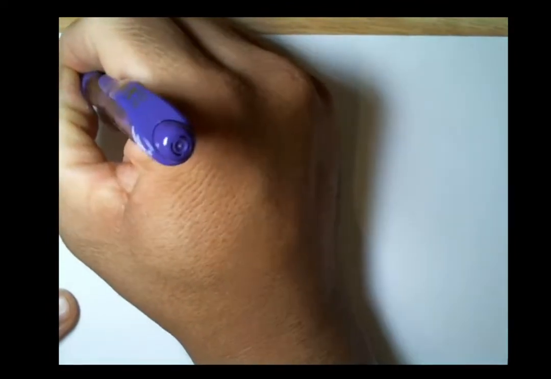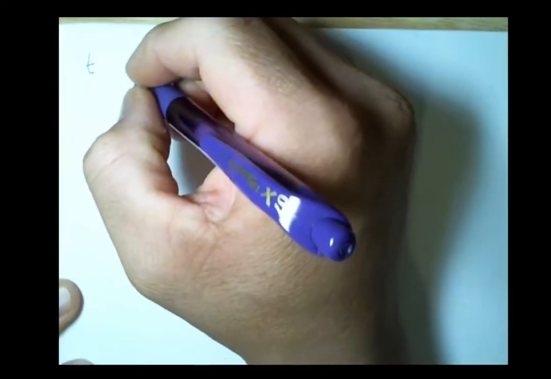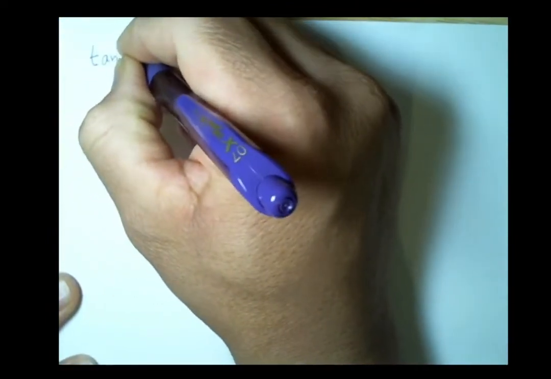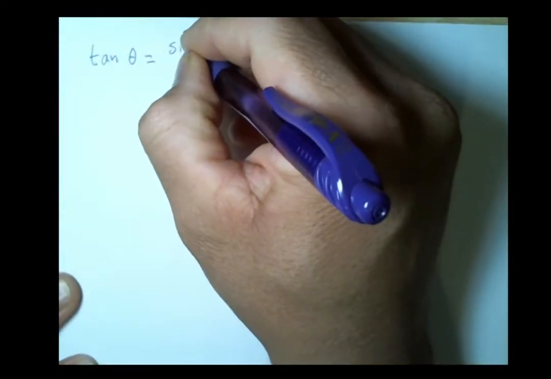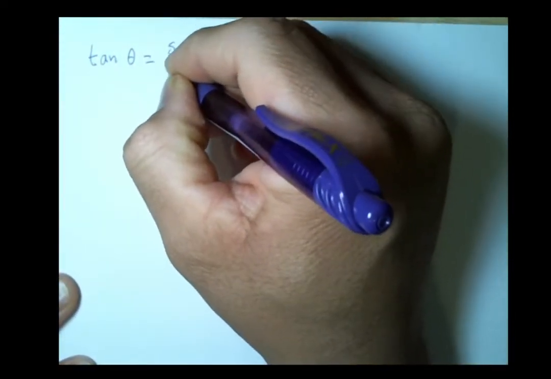Okay, so in this video we're going to go over the graphs of the tangent and the cotangent. But just a reminder, when we were introducing these trig functions, we defined the tangent of theta to be equal to sine theta over cosine theta.